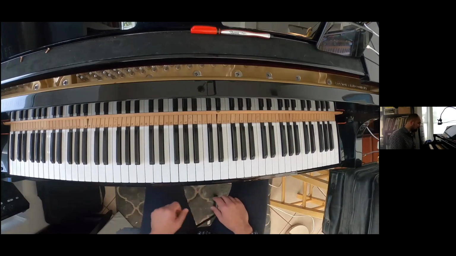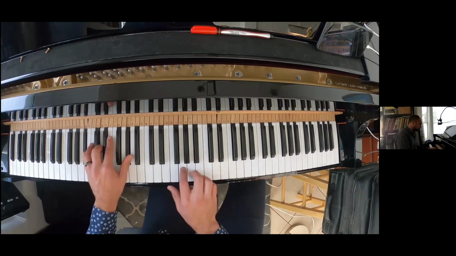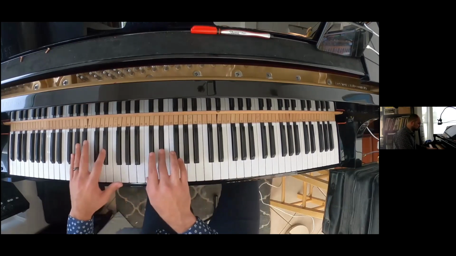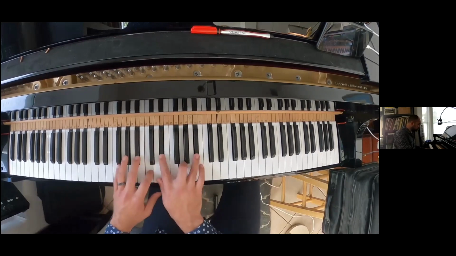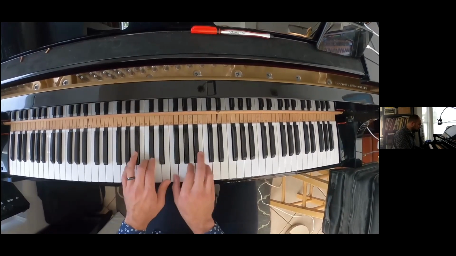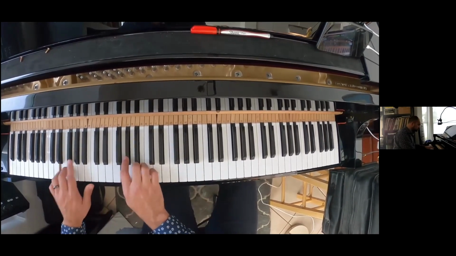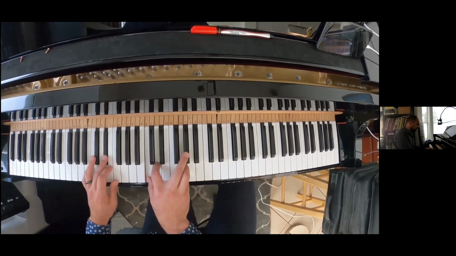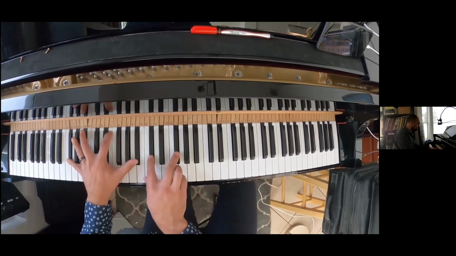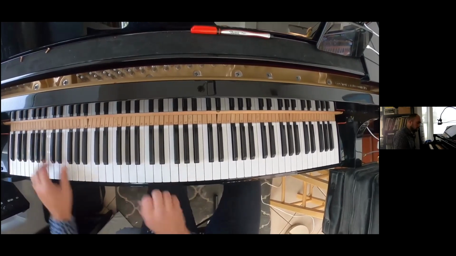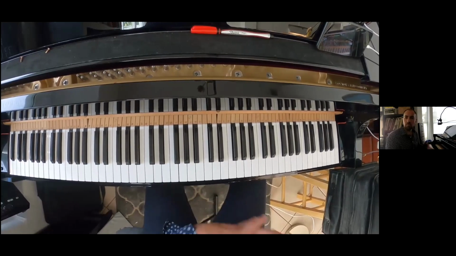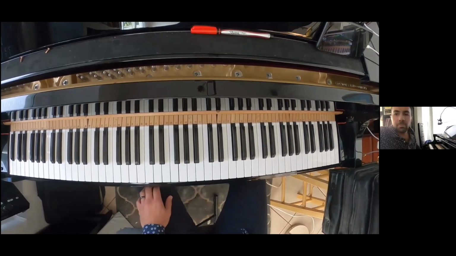Like you can have your melody just, or you can have it, so that gives you so much more range of emotions and color and things that you can do there.